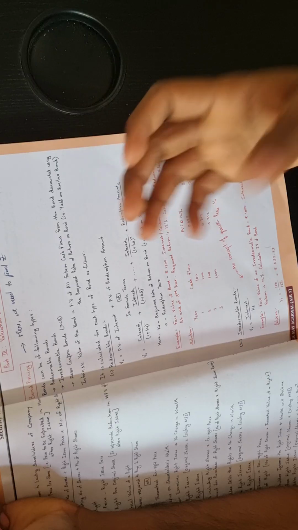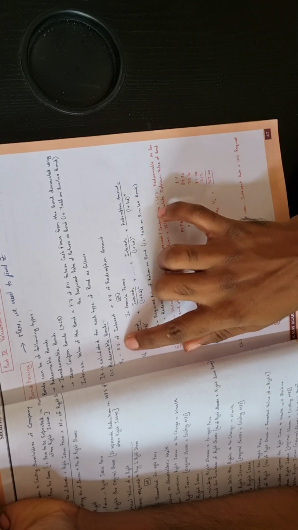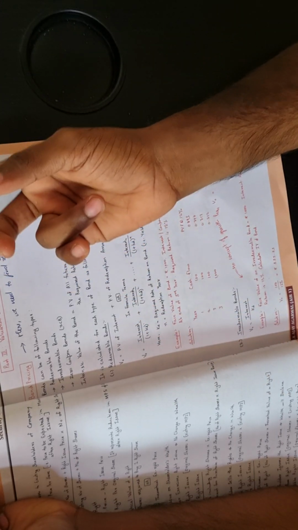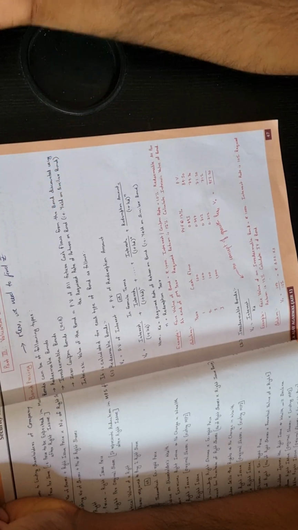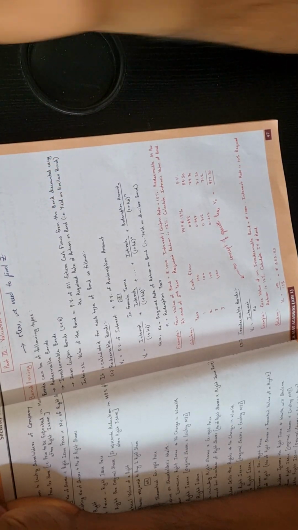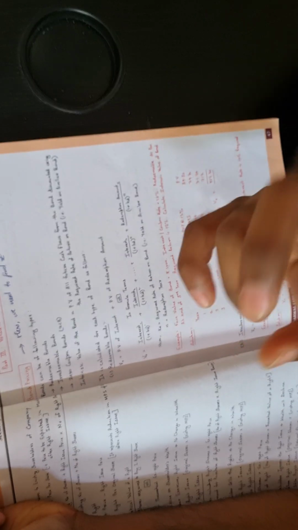Redeemable bond, how is it calculated? How is the price calculated? How is the bond price calculated? Simple. PV of interest component. Interest means coupon. PV of coupons. How many, 10% every year you will get. You will do PV of it, so that you can get the price at zero time. Present value you can get.